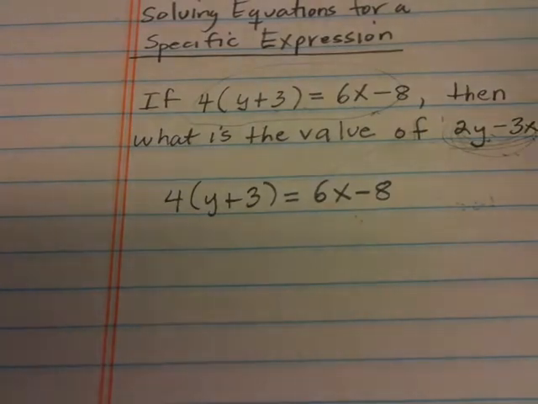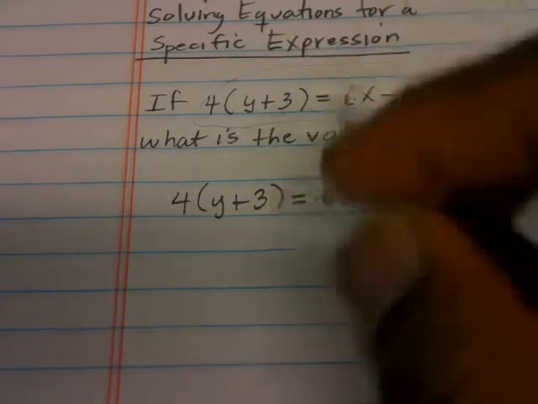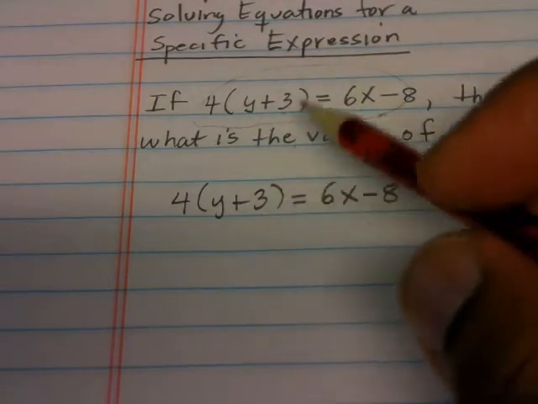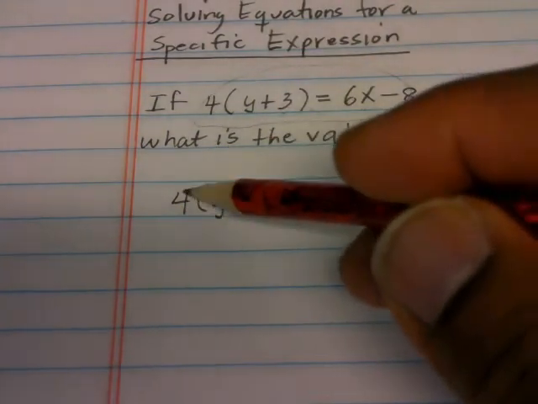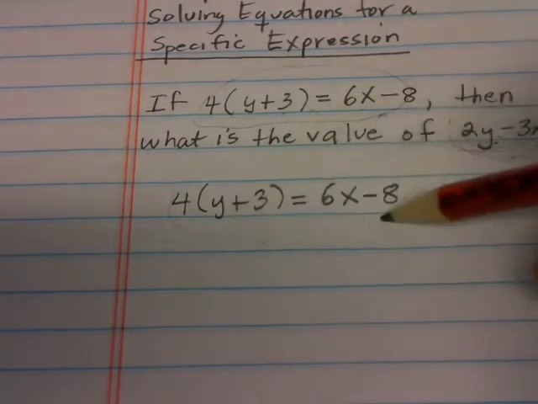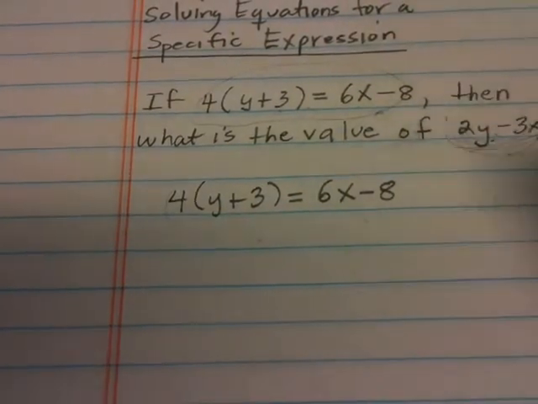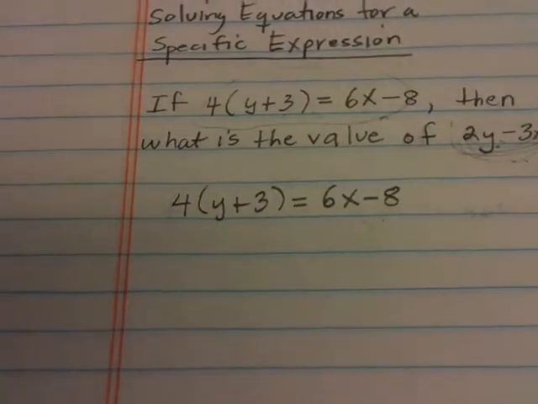Normally you would solve this, but let me identify a step. You could divide this by 4 on both sides. The problem is that you'll have a fraction, and some students try to avoid fractions.